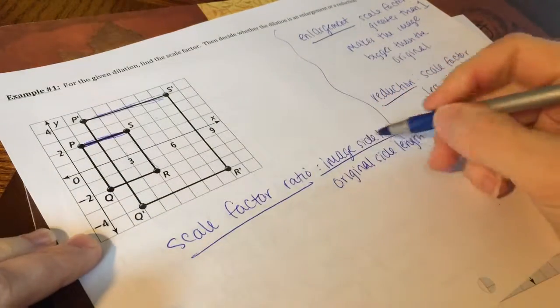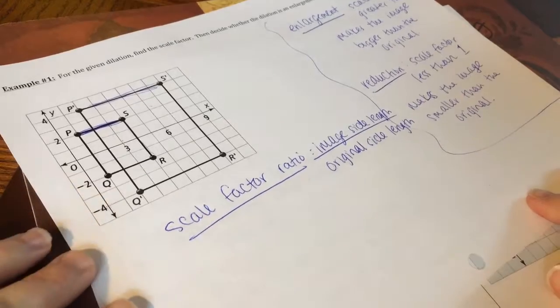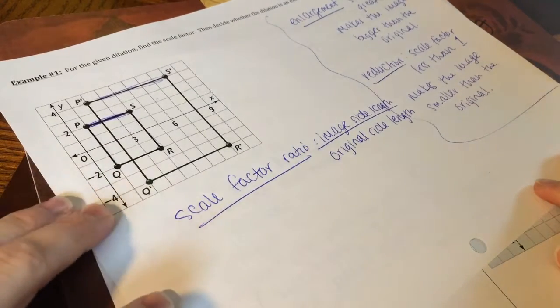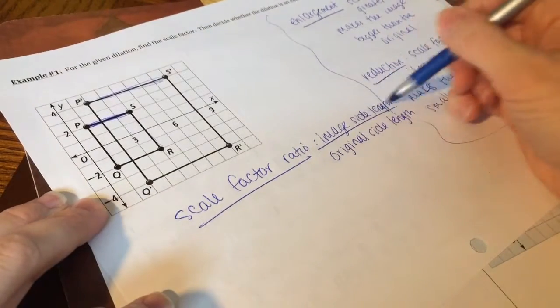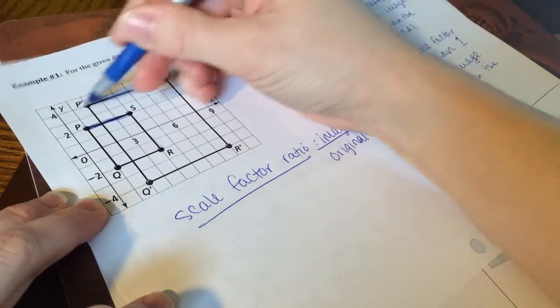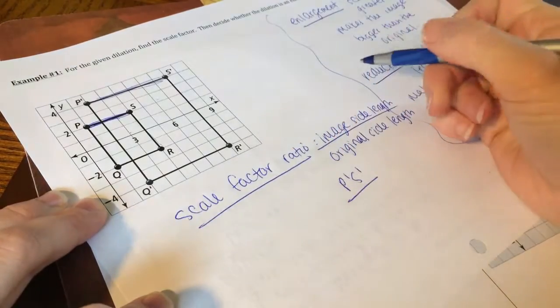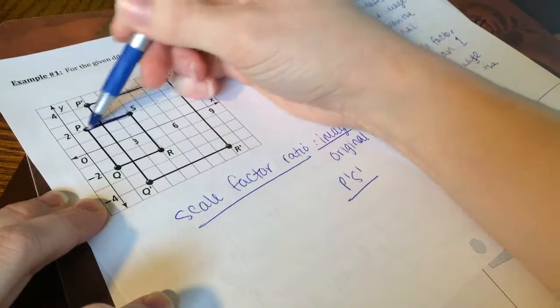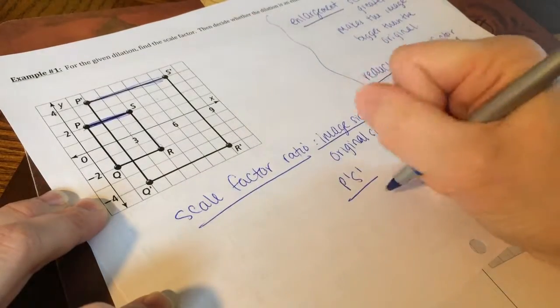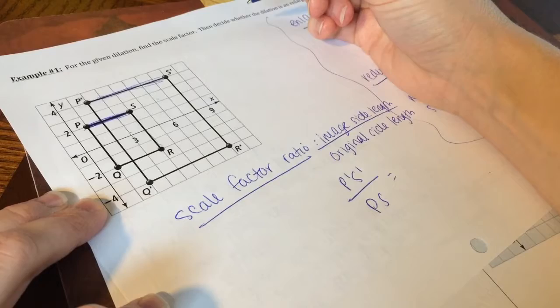Okay, this is like a little formula. The scale factor ratio is the image side length over the original side length. We are finding the scale factor. So how do we do that? Well, the image side length here, after the dilation, is P prime, S prime. And we put it over the length of the original side length, which is PS. Right? You're trying to figure out the ratio between those two.